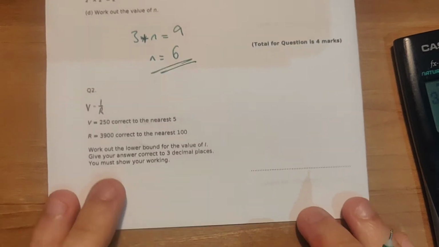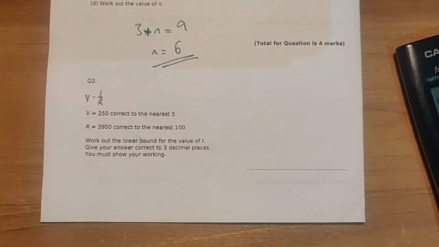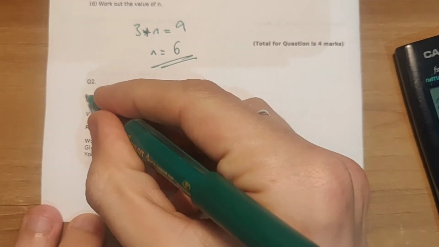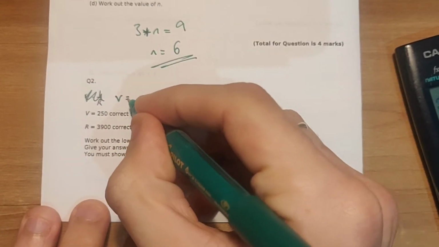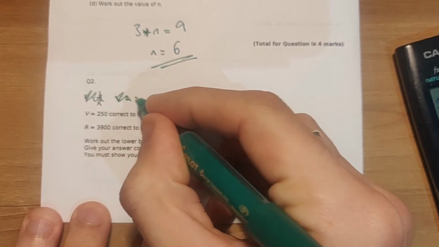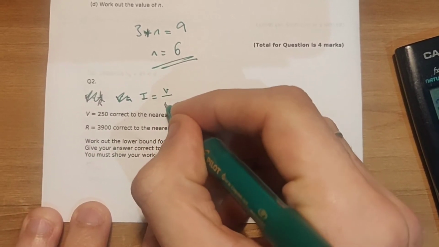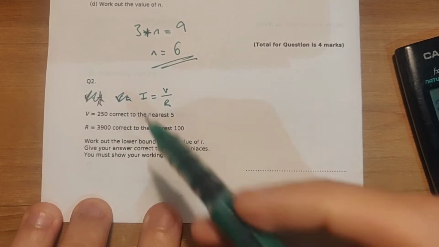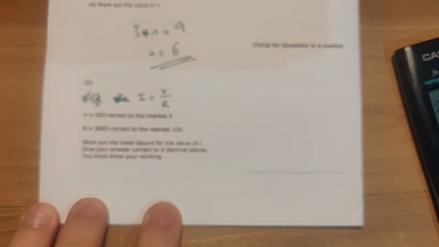So, question 2. V equals I over R. And we want to find the lower bound. We know the lower bound is the lowest possible. Sorry, I've got those the wrong way around. Sorry, mine printed out slightly badly, so some of the stuff I've had to go over, so I've copied that down wrong, but I equals V over R.